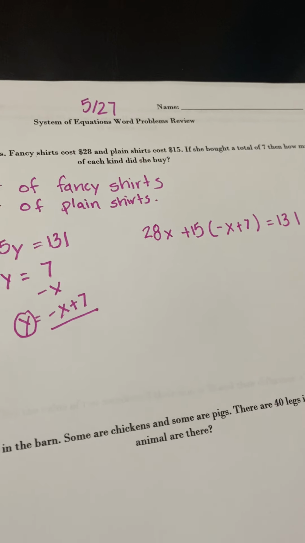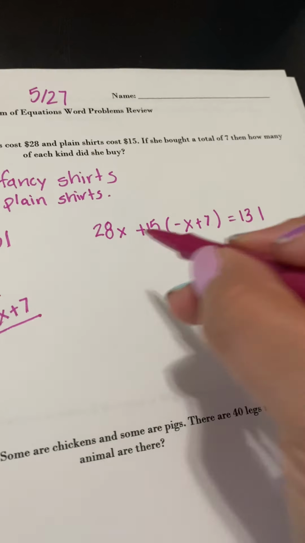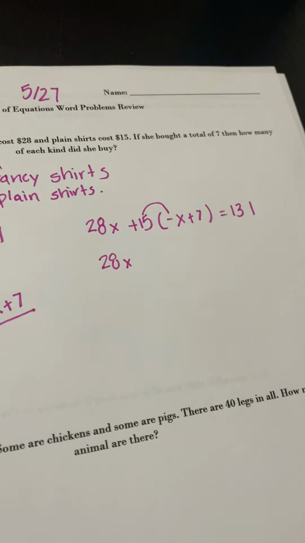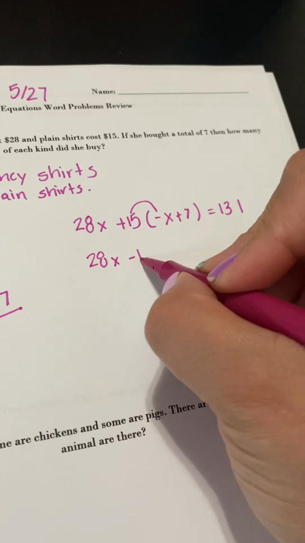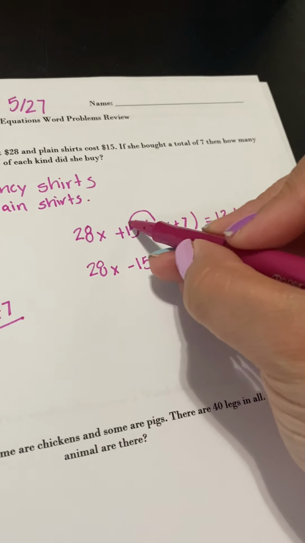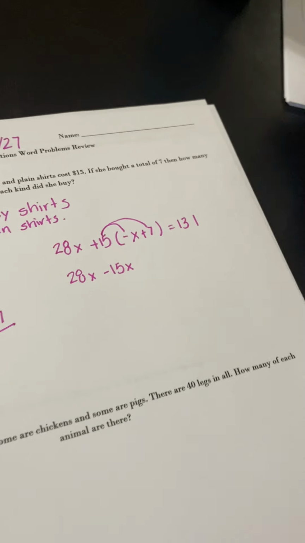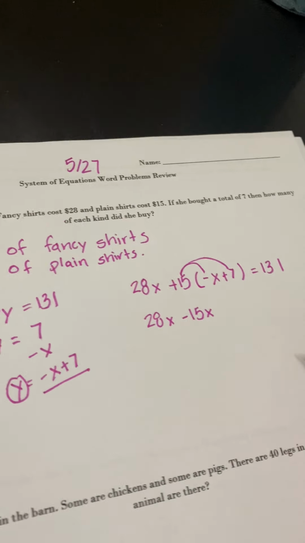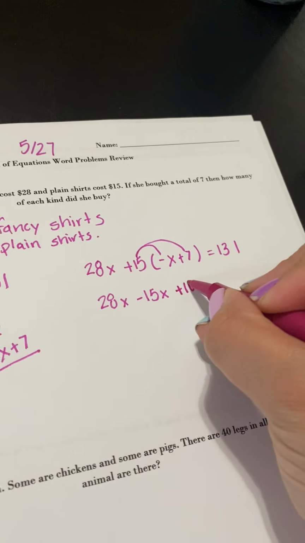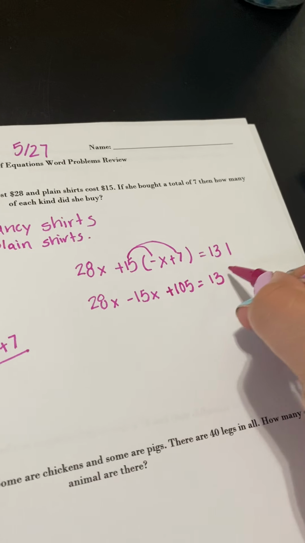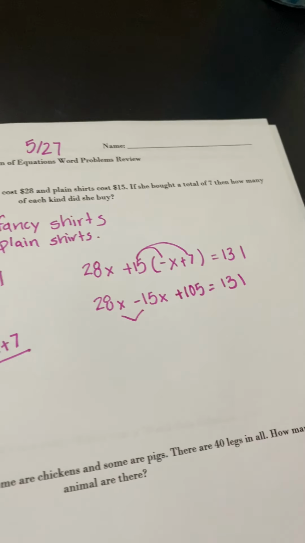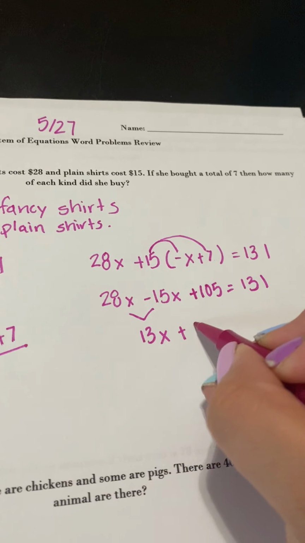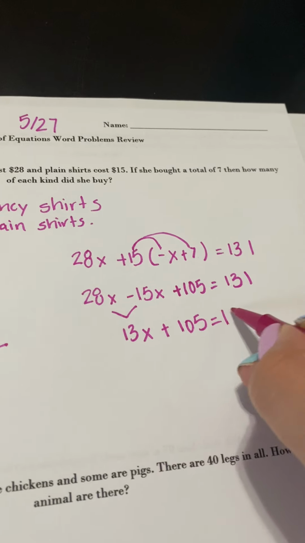Now, first step, I see distributive property, so I'm going to bring down 28X. 15 times negative X is going to be negative 15X, so I'm going to write minus 15X. 15 times 7 is 105, so plus 105, and I'm going to get 131. All right, combine like terms, 28X minus 15X, that's going to be 13X, so 13X plus 105 equals 131.